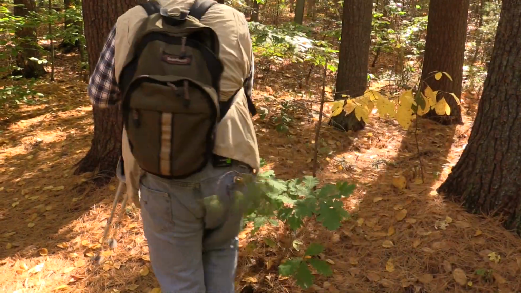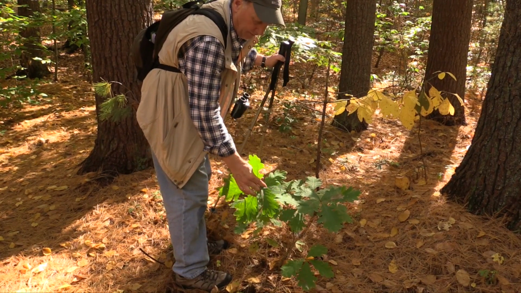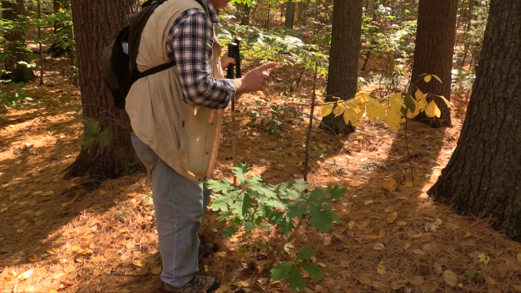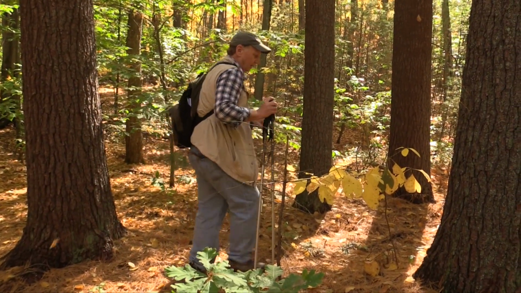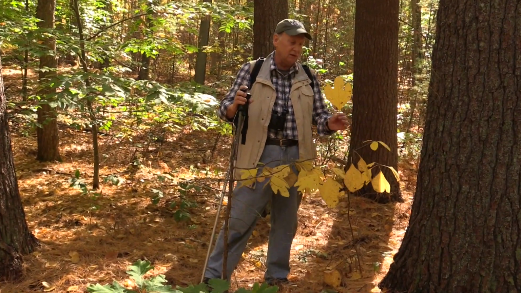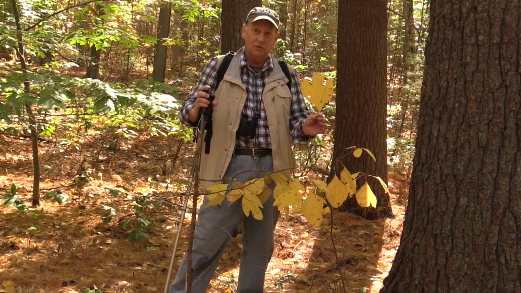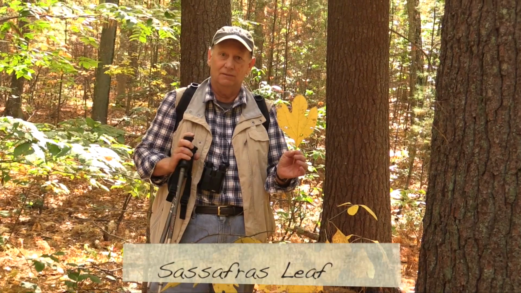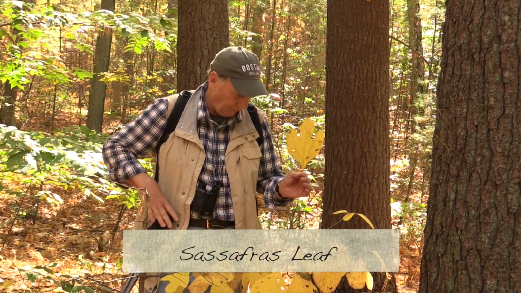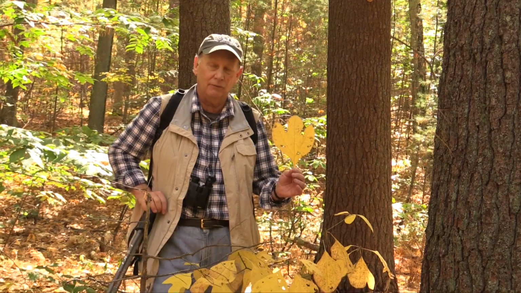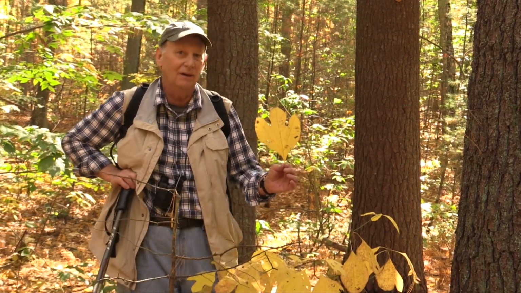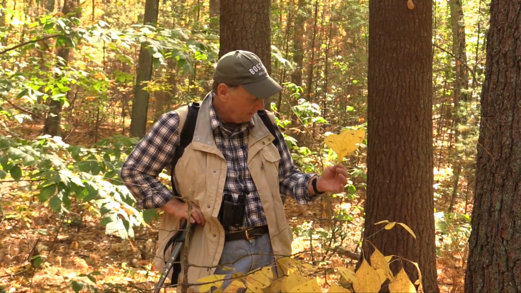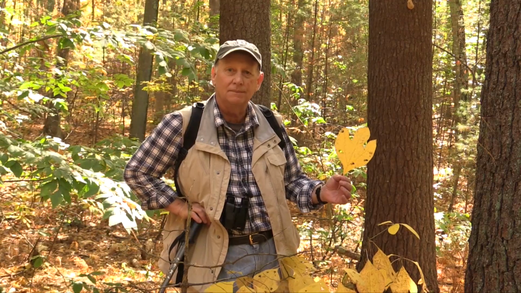Well, on the edge of the vernal pool, we all know that in front here we have a young white oak tree with the rounded leaf lobe here. But what's behind it here? Do we remember what this leaf is? Shaped like a mitten. This is the sassafras leaf. Okay, this is a young sassafras tree, and that's a sassafras leaf. What a neat leaf. I think sassafras trees were used to make root beer.